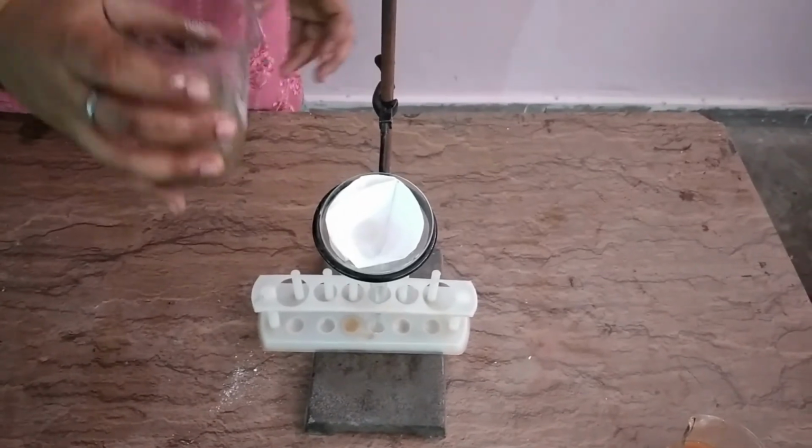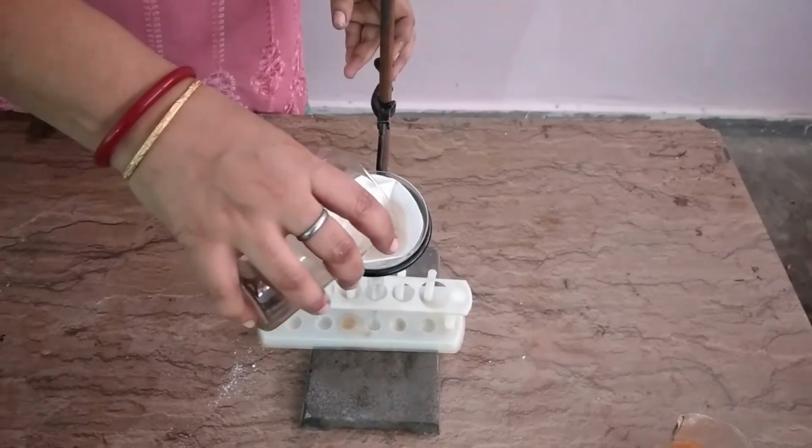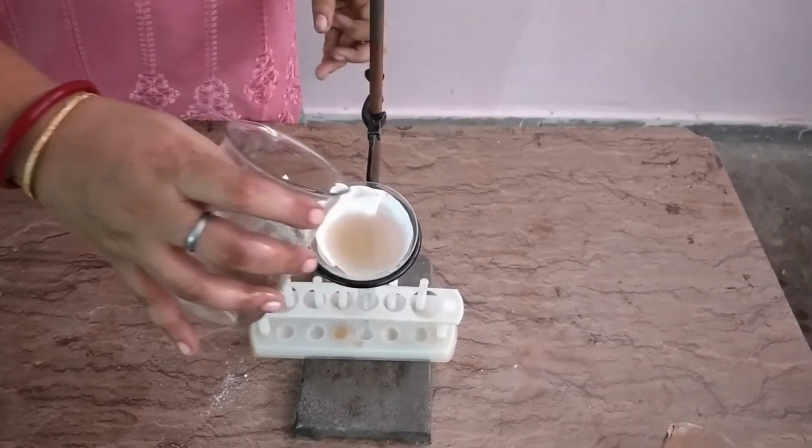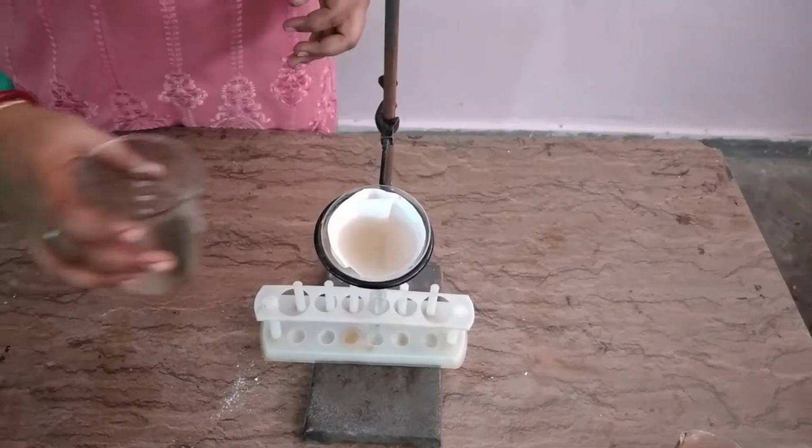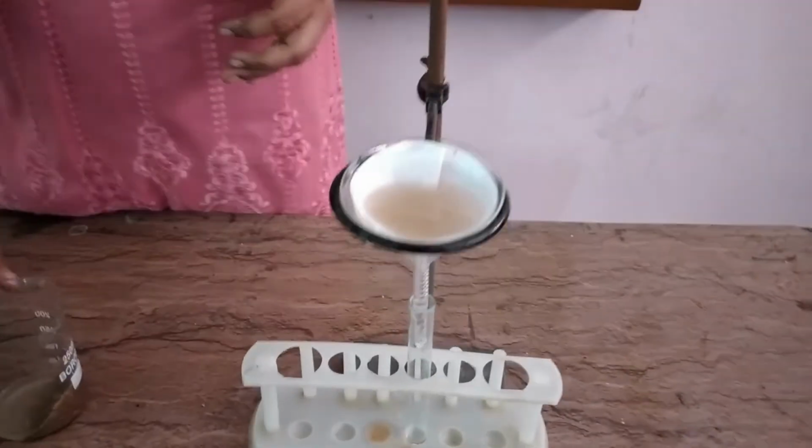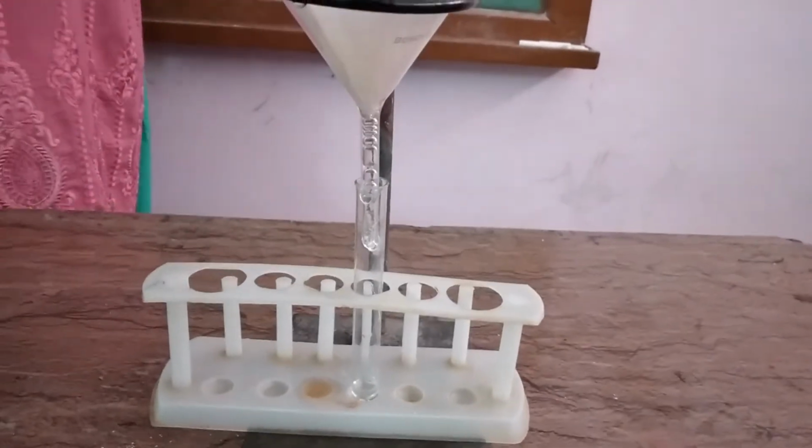Now I am pouring this into the filter paper and leaving it to filter, and now we will do the next test.